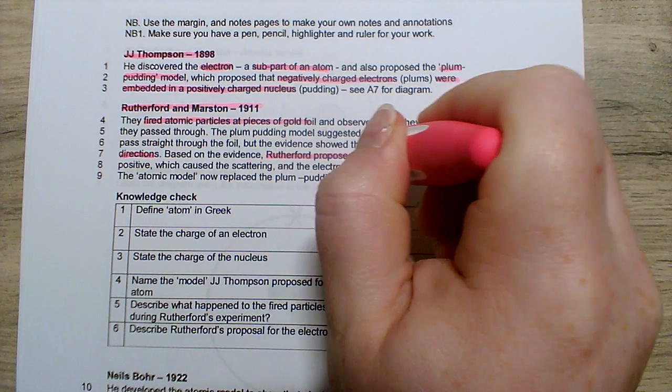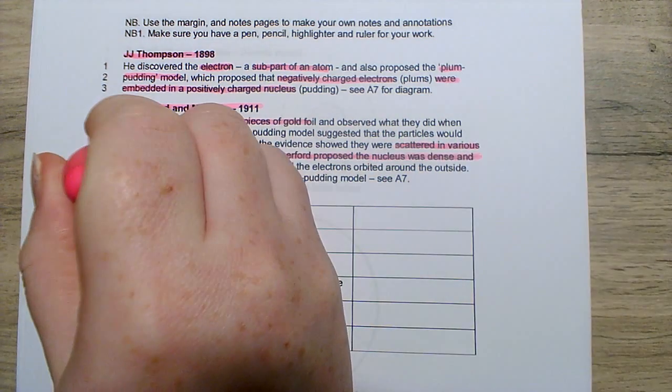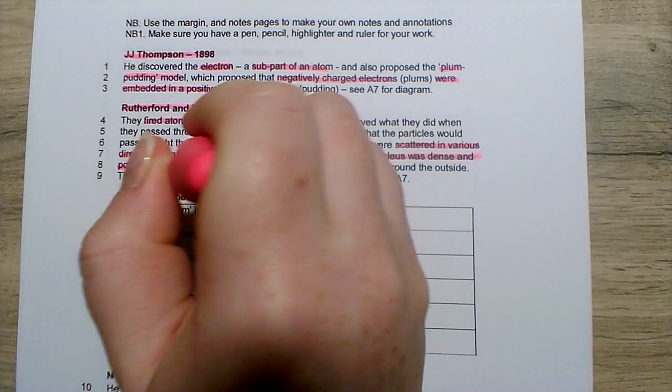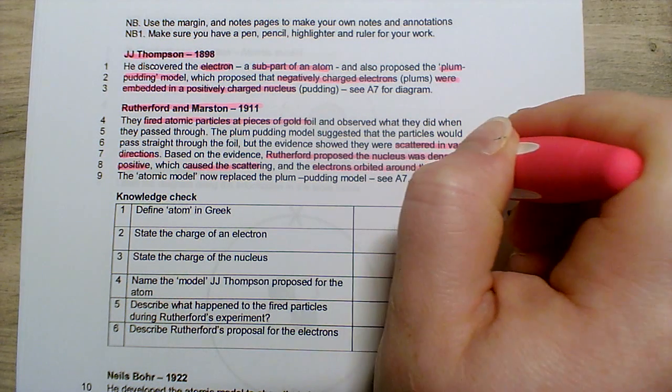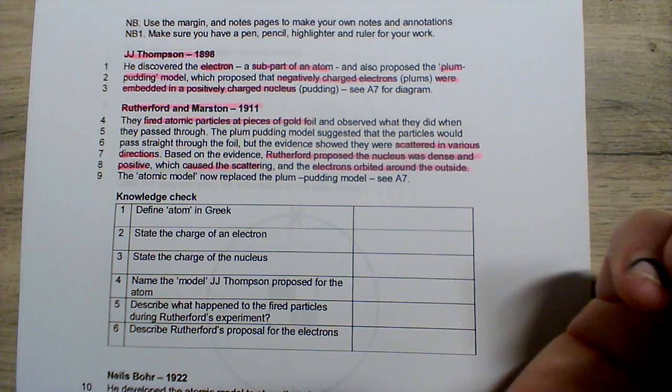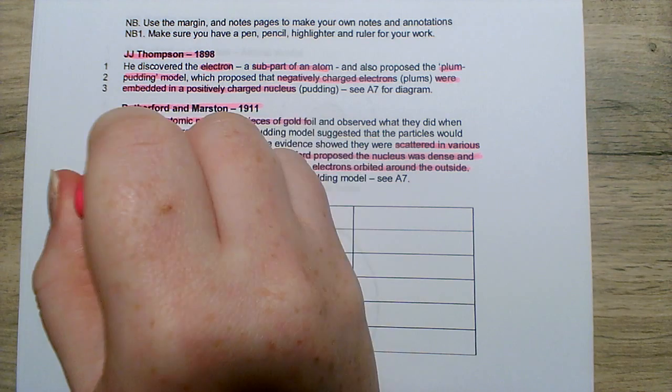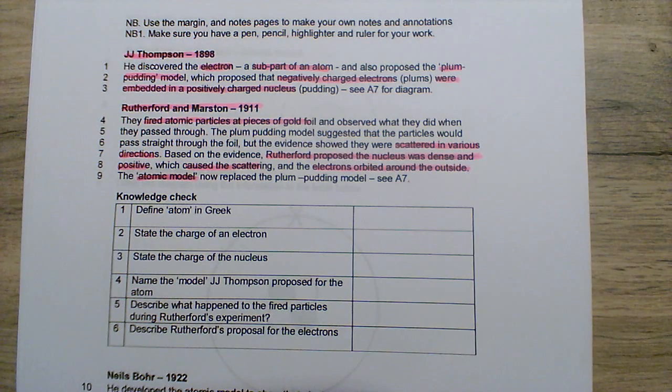So therefore Rutherford proposed that the nucleus was dense and positive, and that is what caused the scattering, and the electrons orbited around the outside. And this atomic model now replaced the plum pudding model.